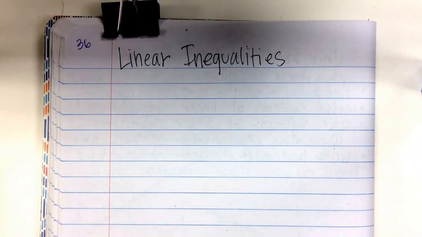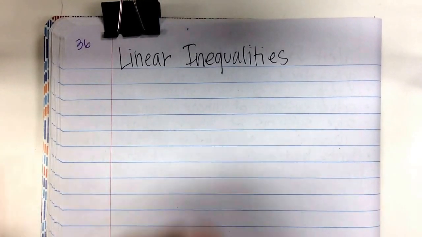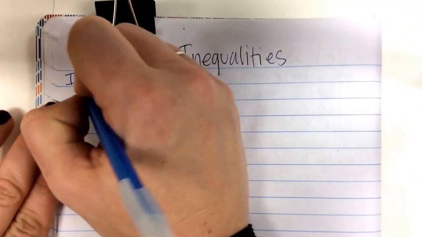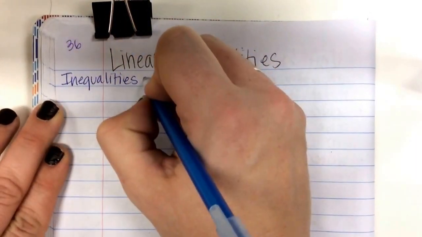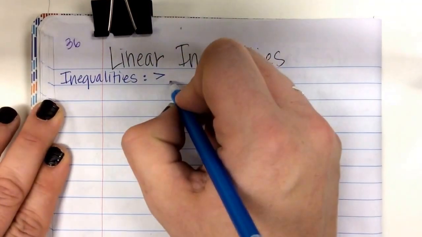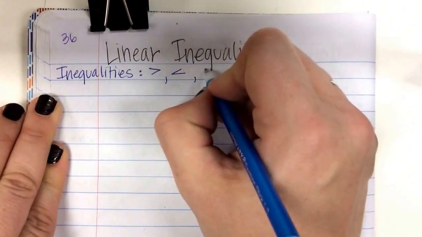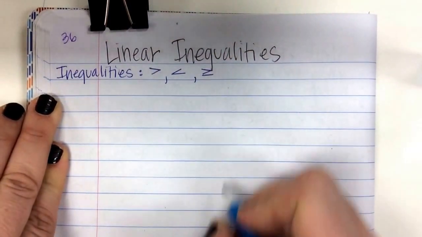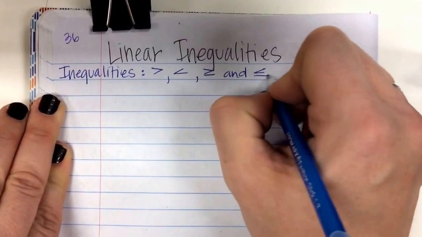All right, well, to begin with, let's review pre-algebra knowledge of inequalities. Inequalities are the greater than symbol, the less than symbol, the greater than or equal to, and the less than or equal to.